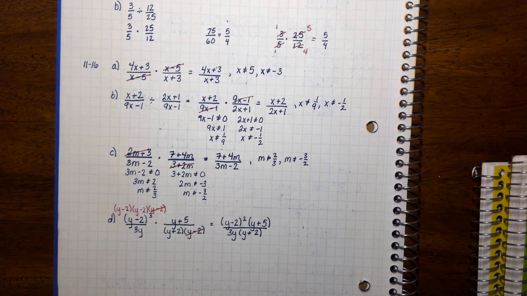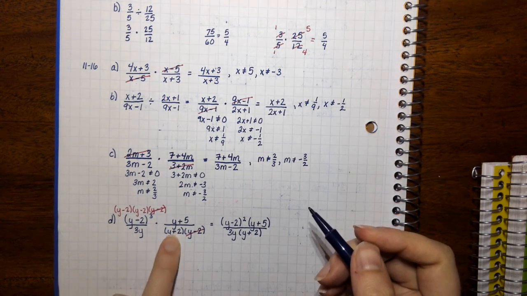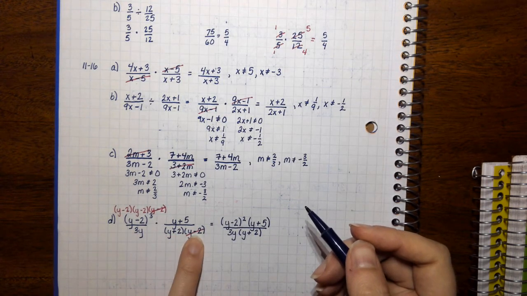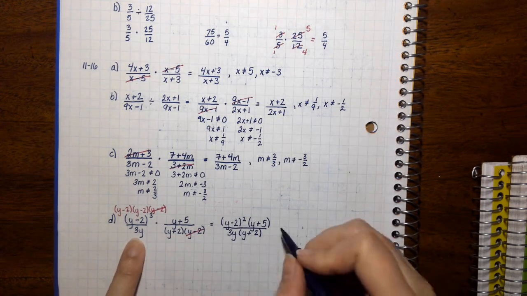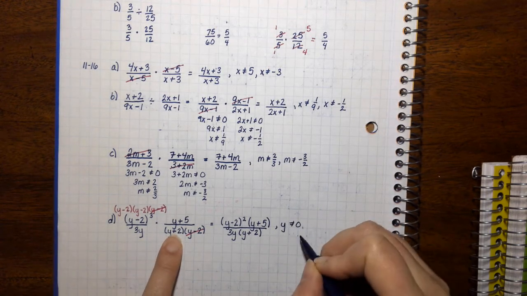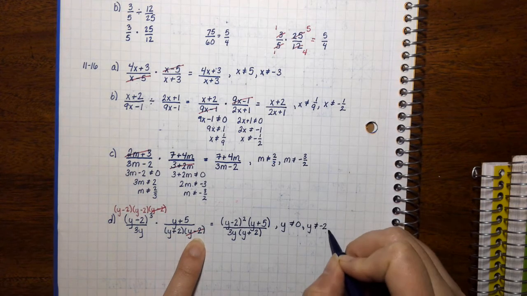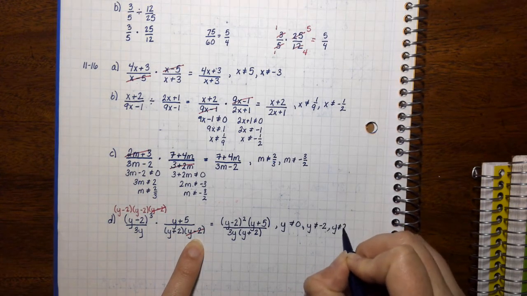Okay, now excluded values. We actually have 3 of them this time. This denominator, and then this factor, and this factor. So for this one, y cannot equal 0. For this one, y cannot equal negative 2. And for this one, y cannot equal 2.